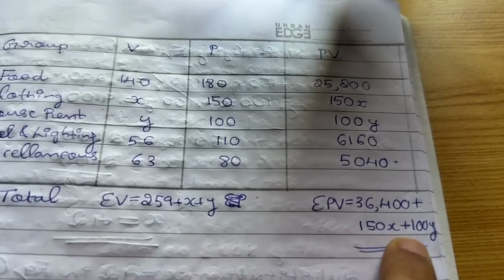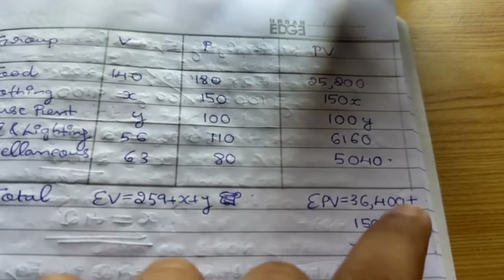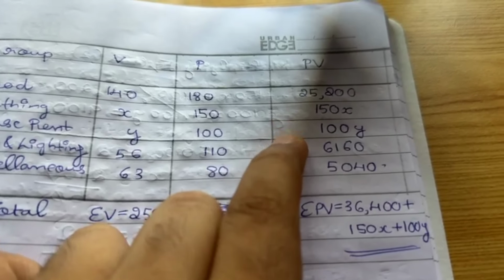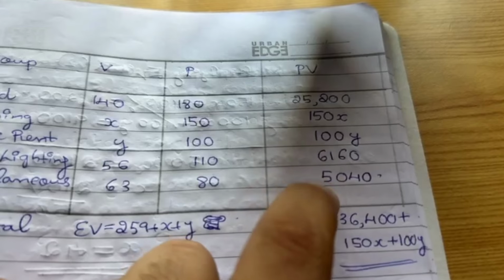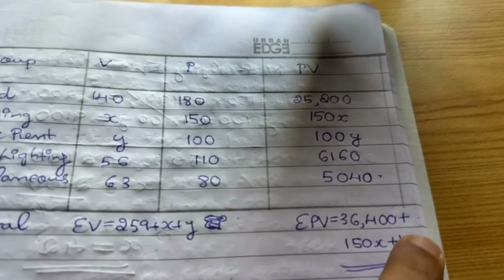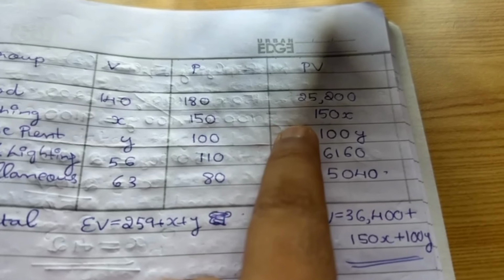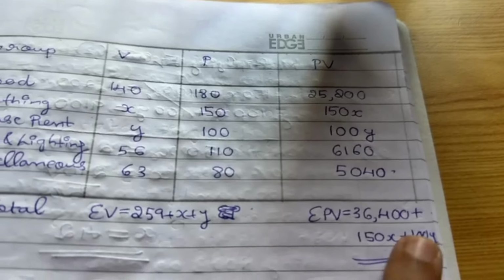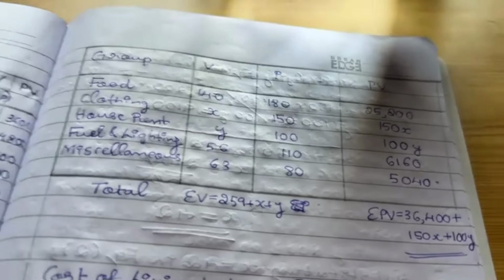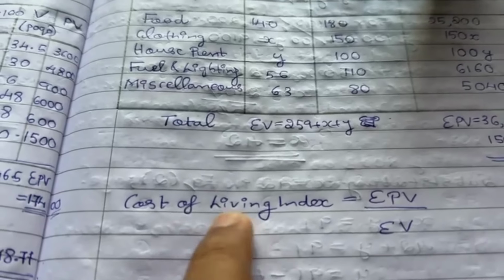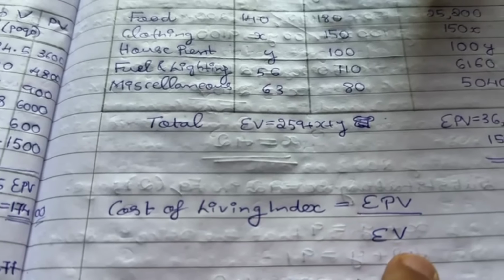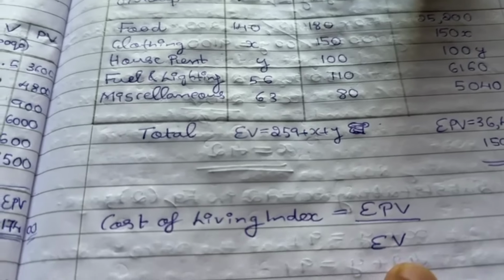So it's 150x plus 100y. First we have to calculate ignoring the x and y items, like 25,200, 6,160, 5,040, that we are getting as 36,400. And we have to add 150x and 100y to that summation answer. Then we have to find summation V also, because in the cost of living index equation, summation V is in the denominator and summation PV is in the numerator.